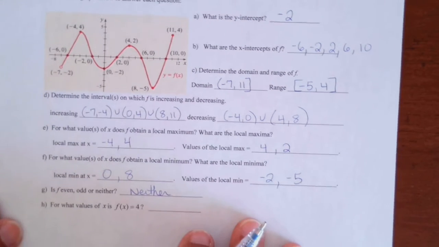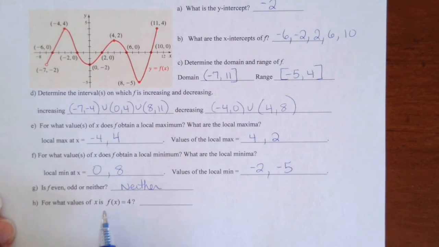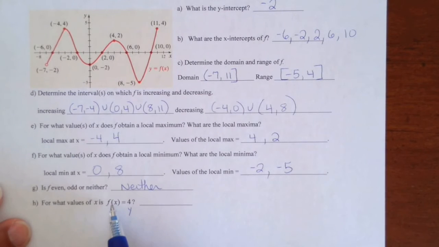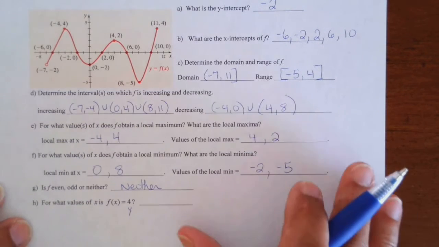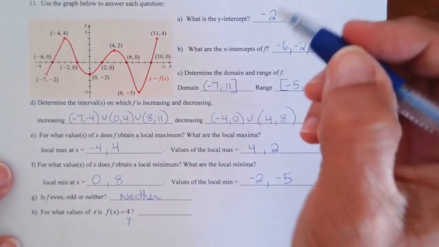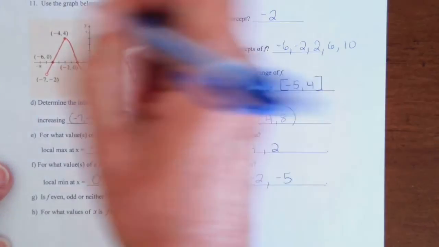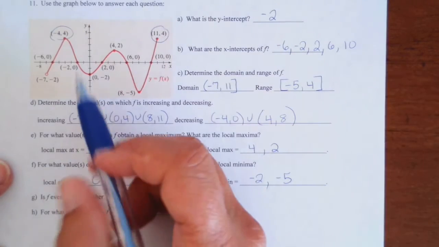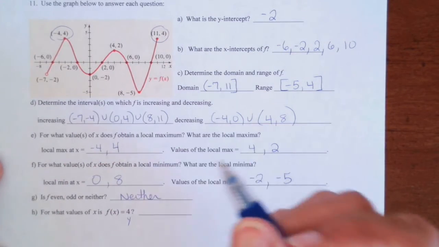Now, this is a good question because remember what this says. For what values of x is f of x equal to 4? So remember, this is the y value, okay? X always goes in here. The number on this side is your y. So you're looking for the x values when y is 4. All right, well, y is 4 right here, and y is 4 right there. It's the only two places. So your answers would be at -4 and 11.